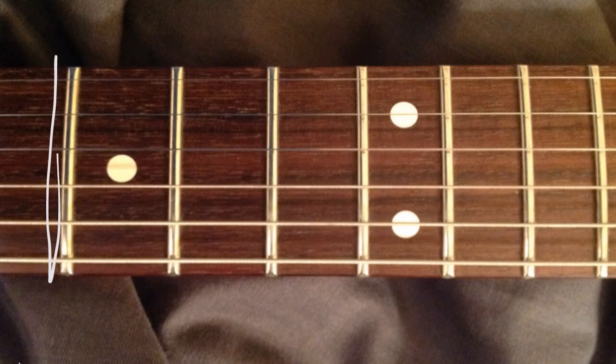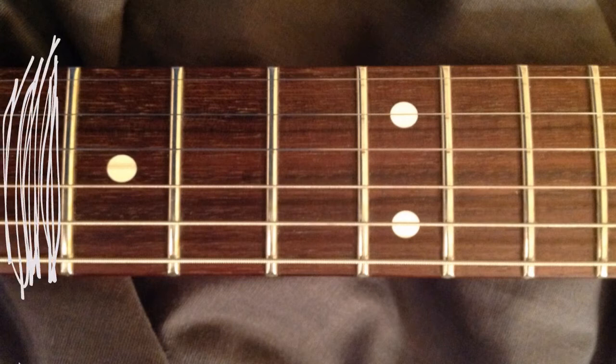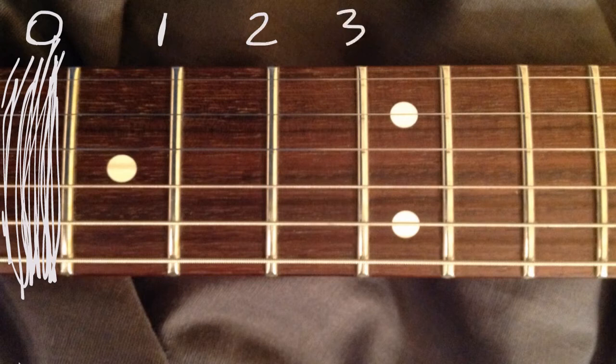So first I'm going to draw the nut right here. Just imagine this is the nut of the guitar. So this is going to be open position. First fret, second fret, third fret. I think the easiest chord shape to start to understand these with is the D chord, and D sus2 and D sus4 show up a lot.